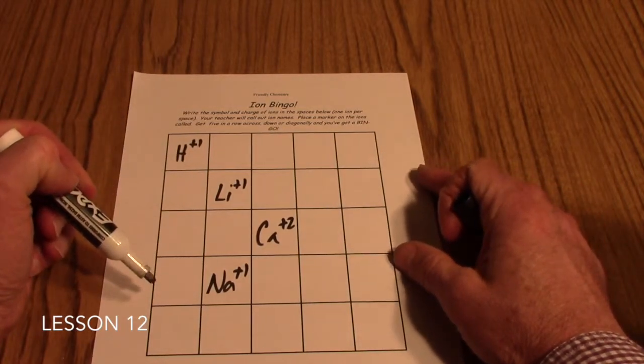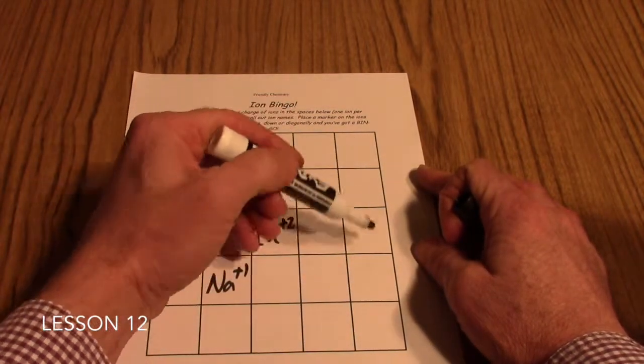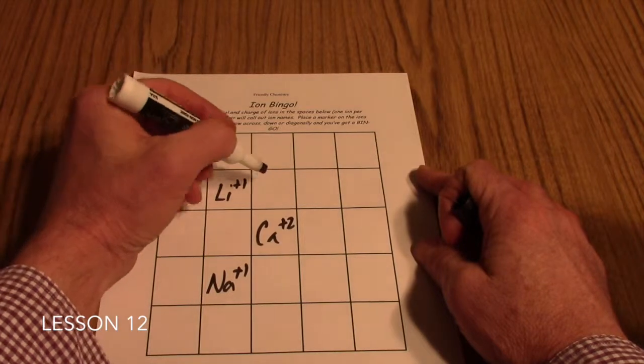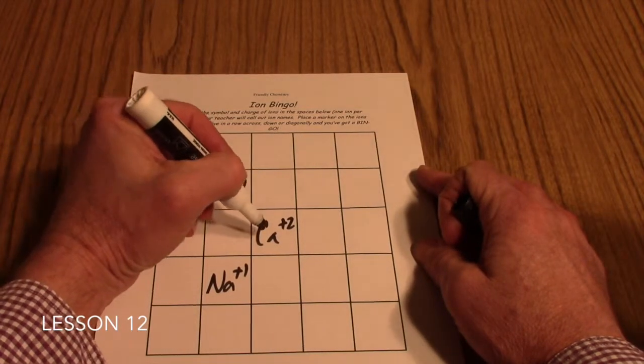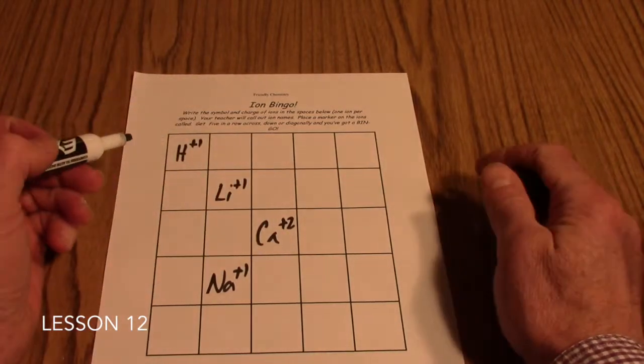Note on the list that there's 24 ions listed, and we've got 25 squares here. So you can either give them a free space or just list one ion twice on the card to completely fill the card.